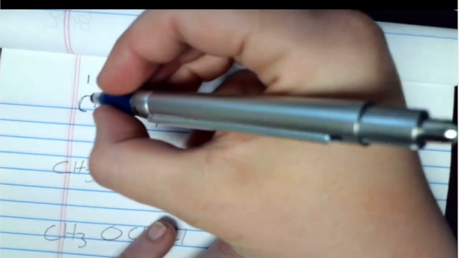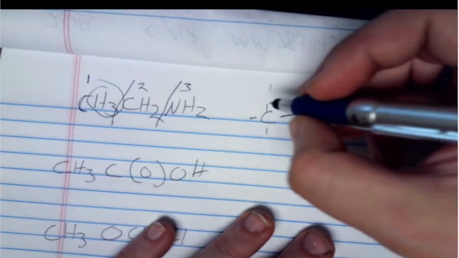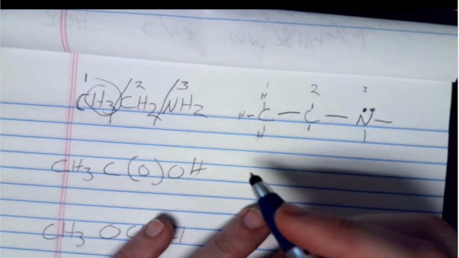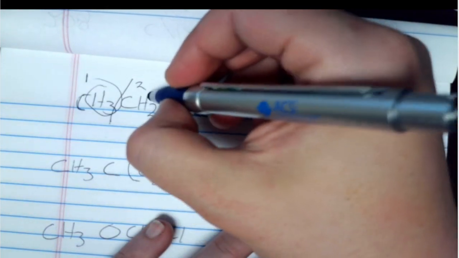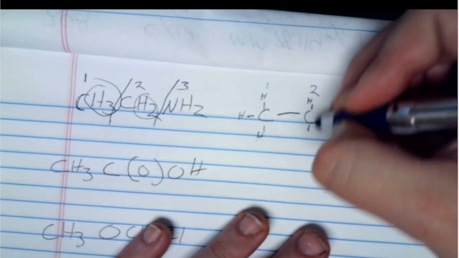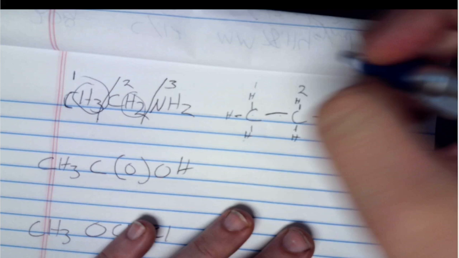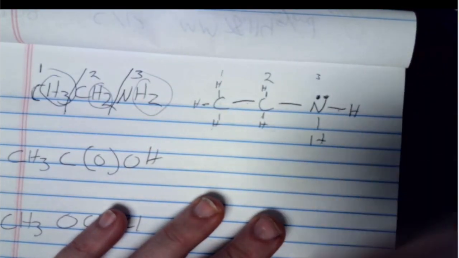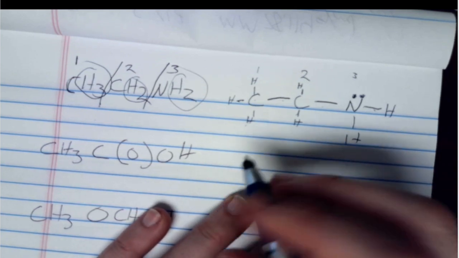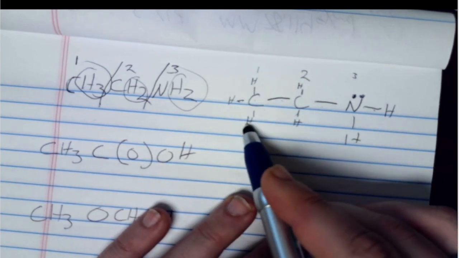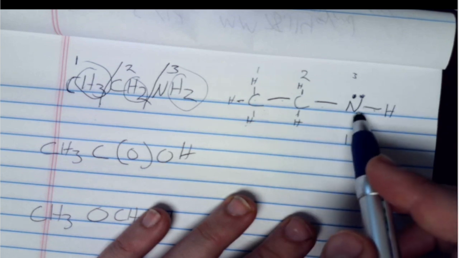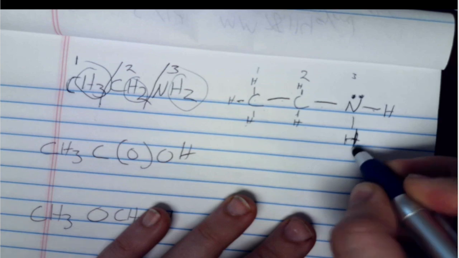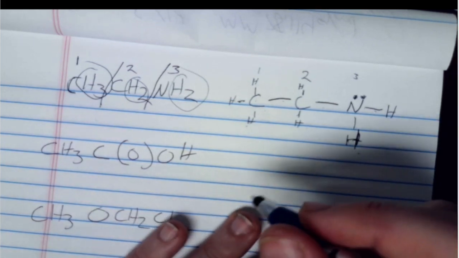Well, this guy has 3 H's. So let's put H, H, H. This guy has 2 H's, H, H. And the nitrogen has 2 H's. H. This structure is done. CH3, CH2, and NH2. Structure's done.